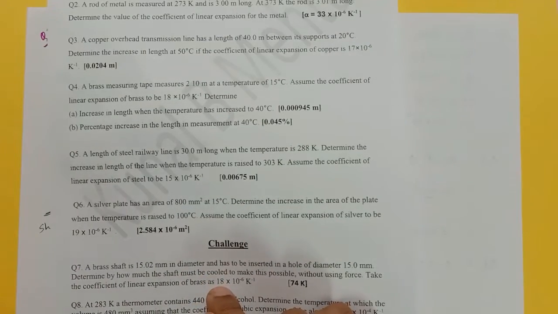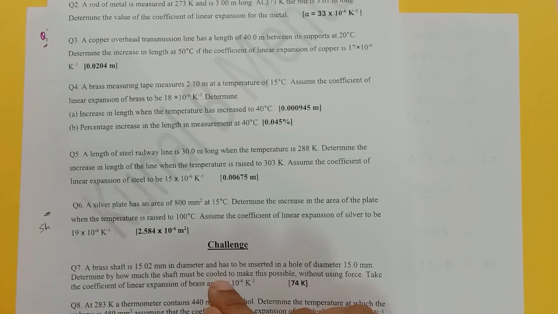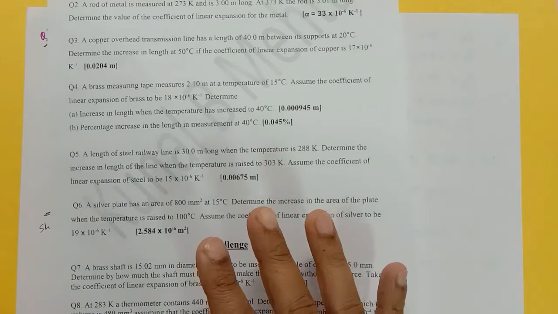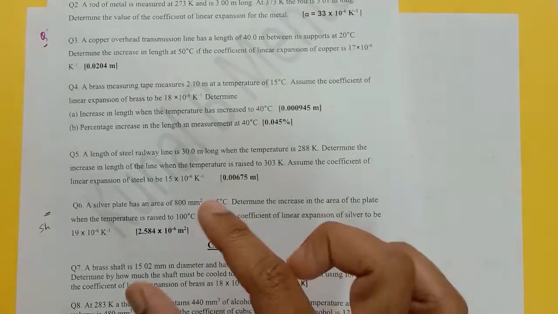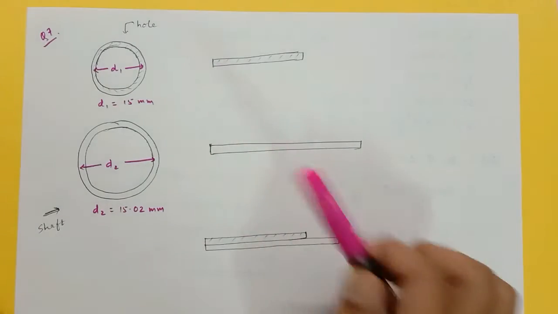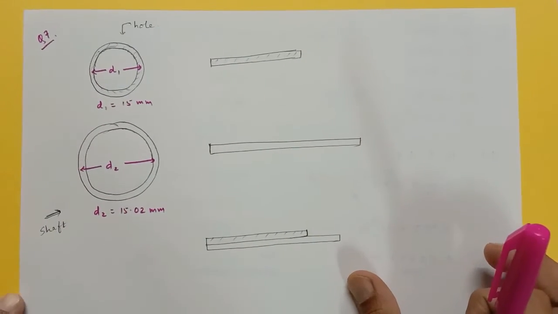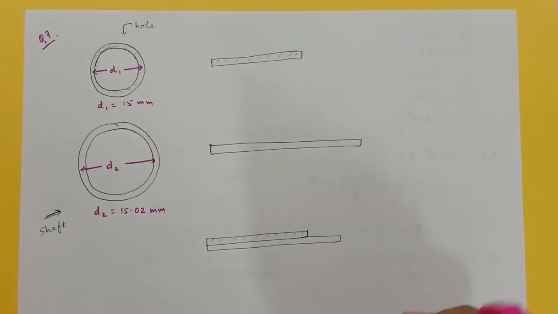Alpha, the coefficient of linear expansion, is given to us, and we are supposed to find out the temperature by which we have to cool it down. Initial temperature is not given, final is not given, so we just have to find out delta T, right? I would like to tell all the viewers that sometimes people get confused by applying the concept of superficial expansion, but let me try to explain it a different way.